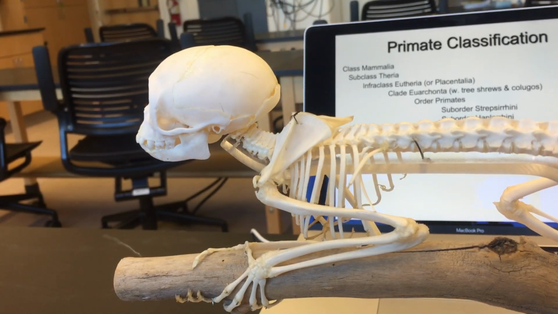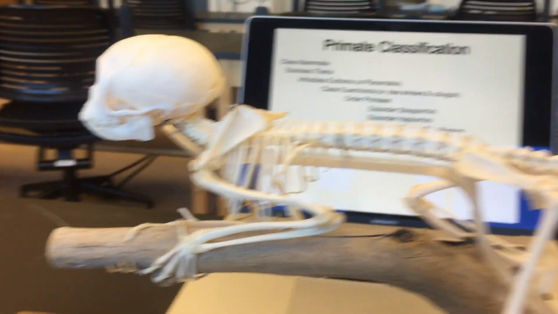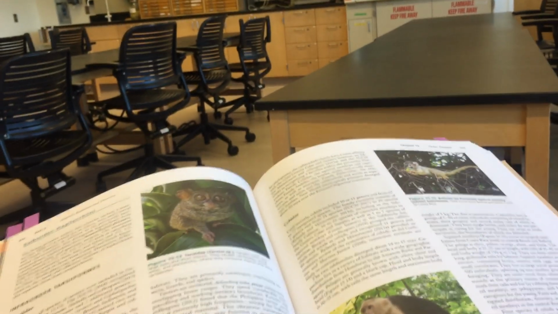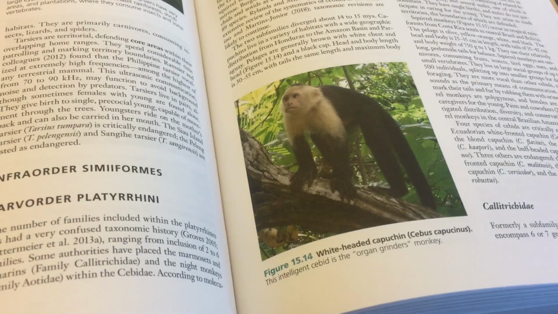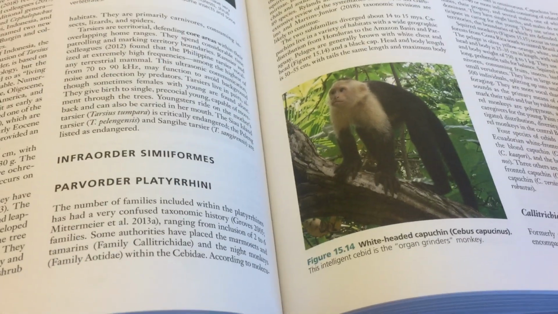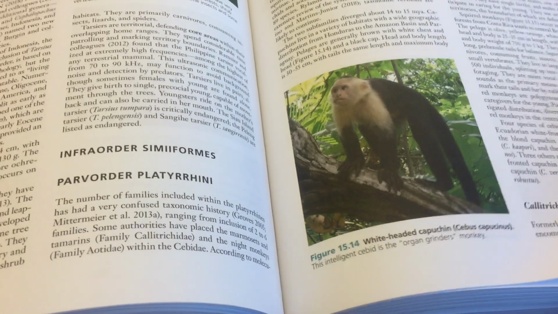There are wonderful photos also of these in your textbook. It's the white-headed capuchin monkey. This is the so-called organ grinder monkey. That's a cebid monkey.